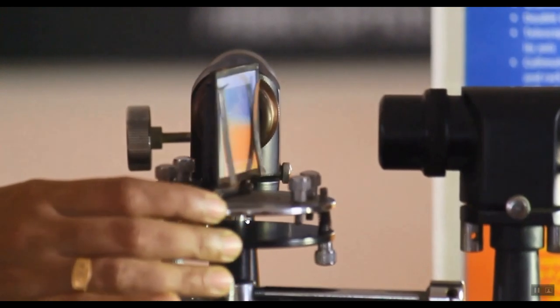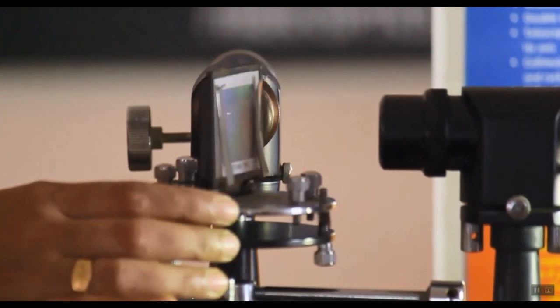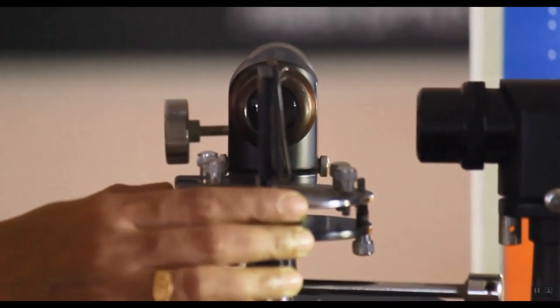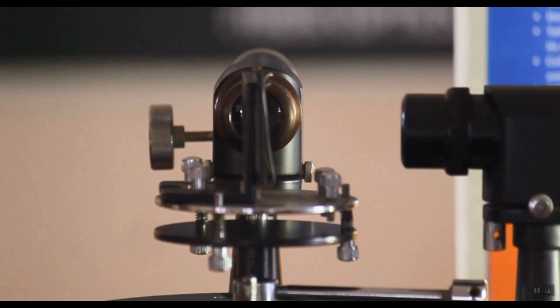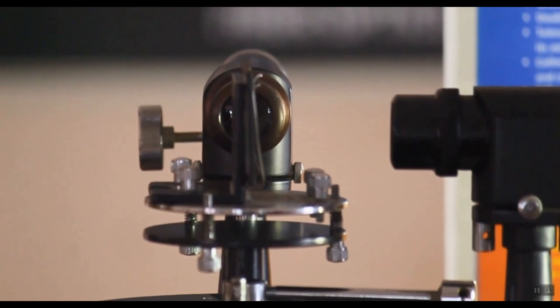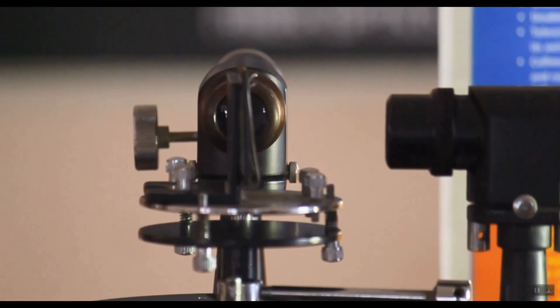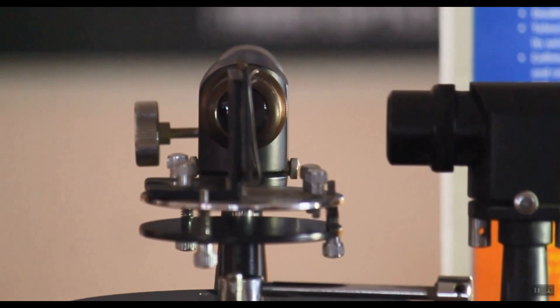Now, if you mount the grating manually, the normal incidence condition may not be achieved as the angle of incidence can have any value like 1 degree or 30 minutes or sometimes 0 degree. To ensure that the normal incidence condition is achieved, we should first get a reflected image of the slit. When you get a reflected image of the slit, the angle of incidence will be exactly 45 degree.